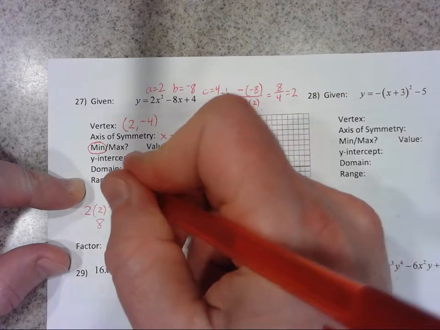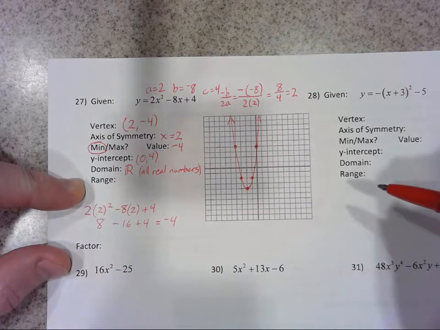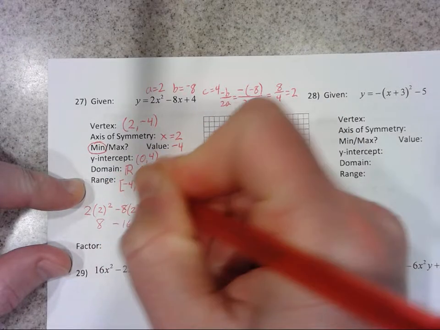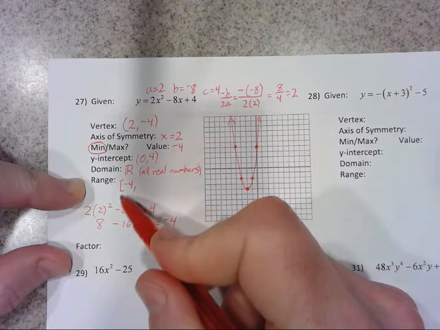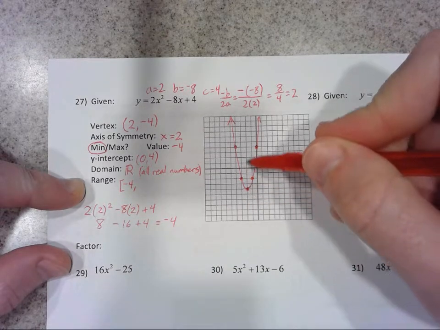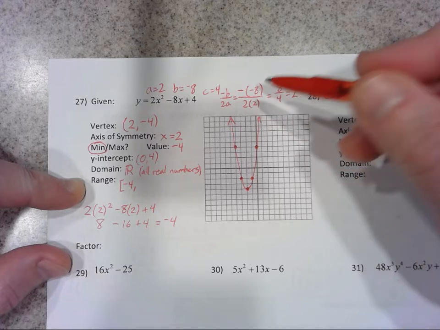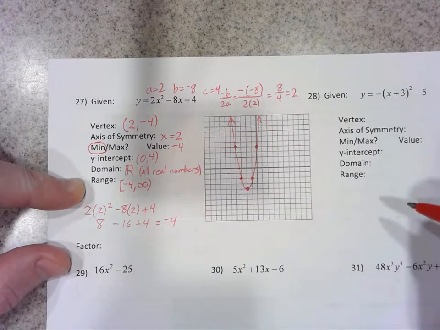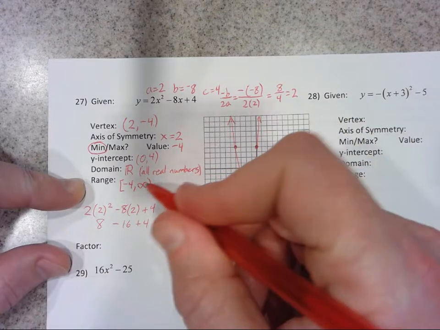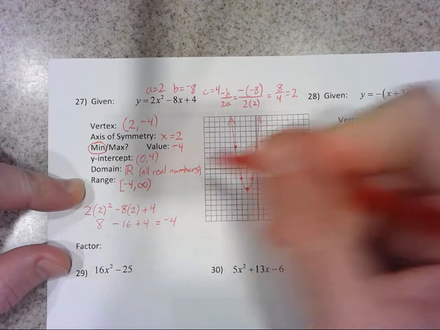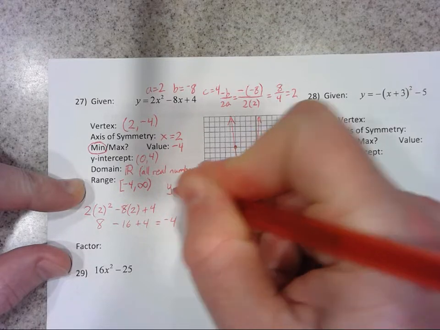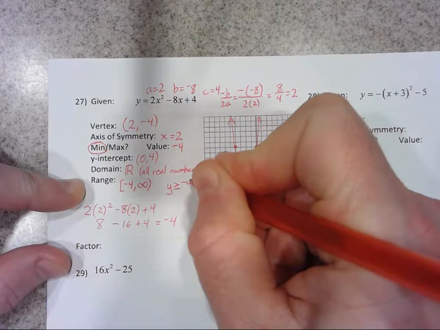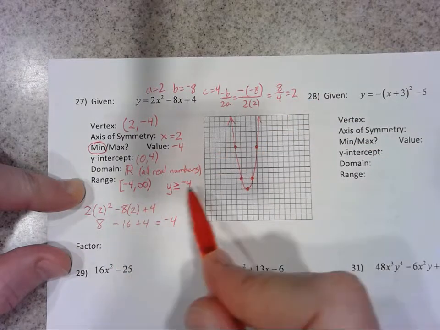So in interval notation, we start with negative 4 as the lowest point. We use a bracket with negative 4. And then the highest point, this keeps going up and up and up, so the highest point is infinity. And we use parentheses with infinity. So you can write in that form, or if you just want to write an inequality, the y-coordinate needs to be greater than or equal to negative 4. Either form is okay.